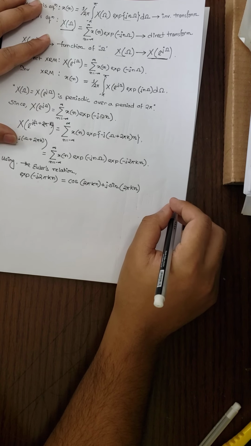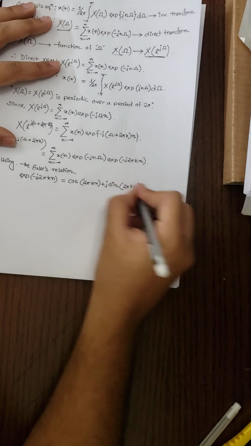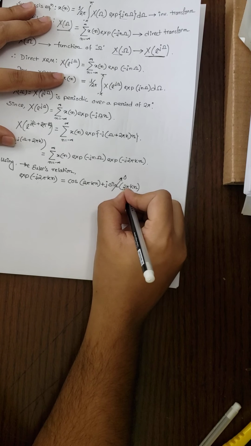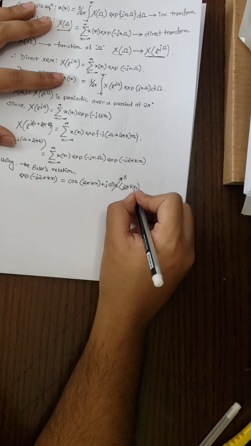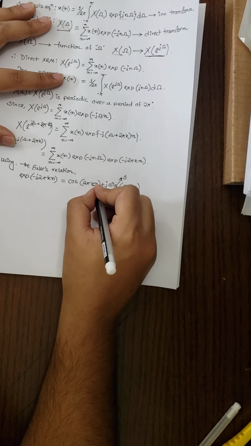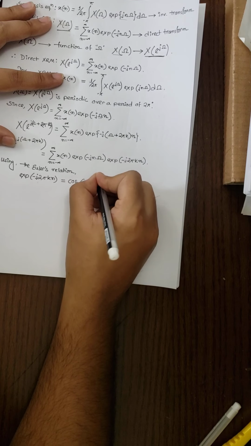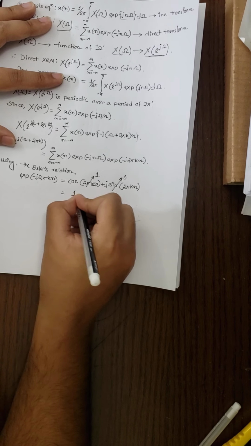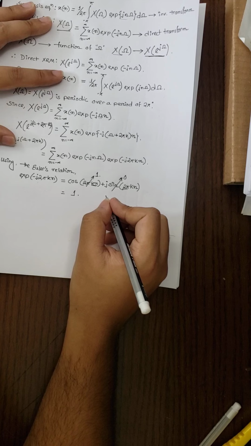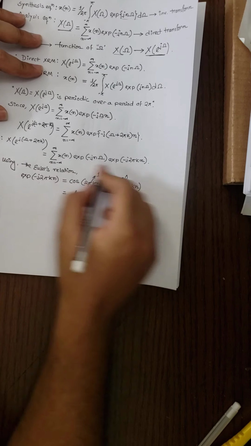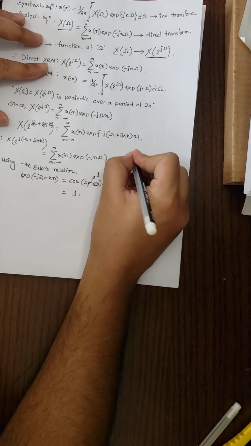As you have seen, this will become 0 because sine of 2π times anything will always become 0, and similarly cosine of 2π times any integer will become 1. So this value will give us 1. You can verify it using any calculator. So replacing this value in the equation, this term will essentially become 1.